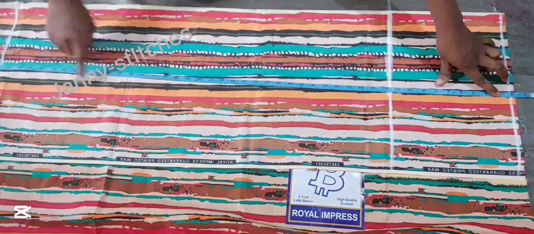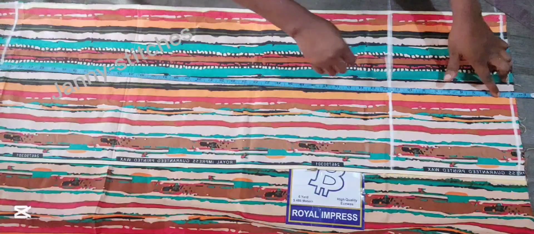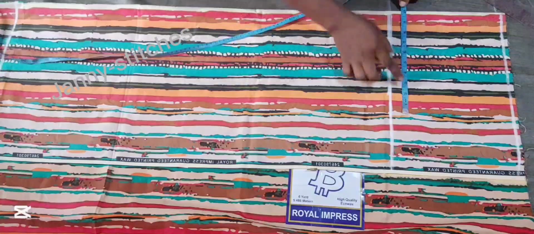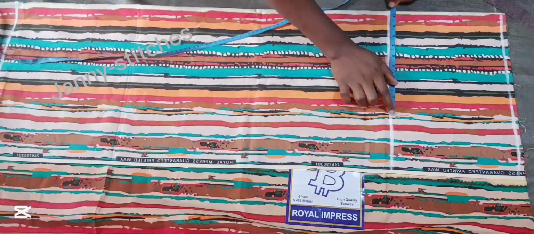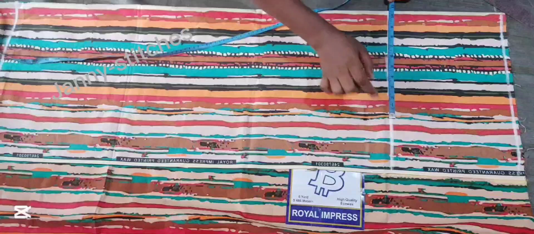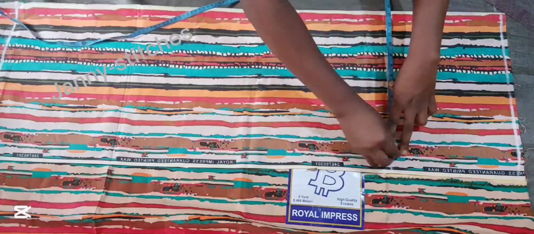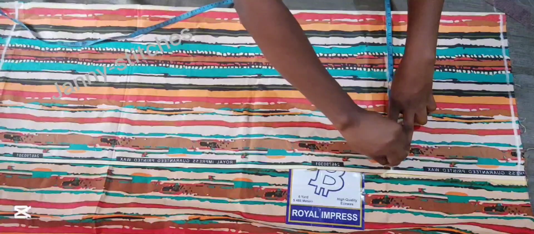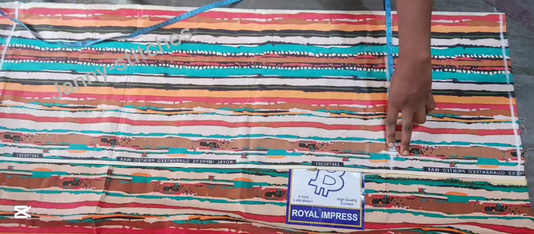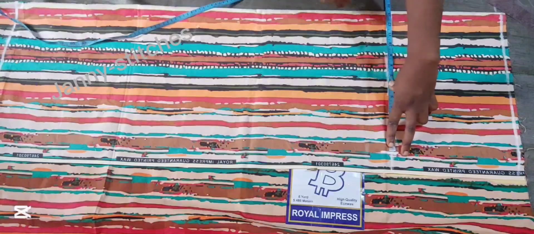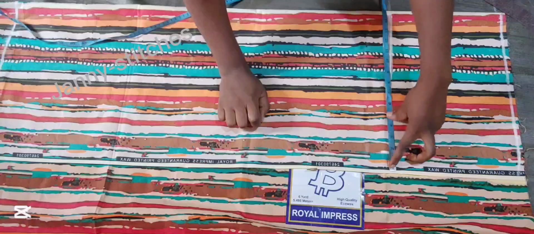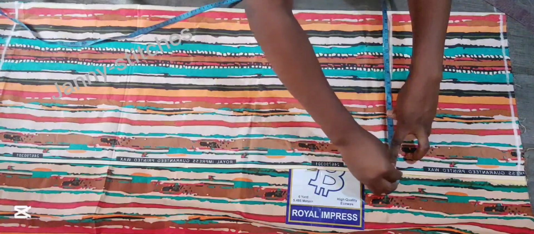From there now, here is the full measurement, full length. At this place, I will add my thigh measurement. I'll add my thigh measurement divided by 2. I have 13.5 inches. Because it will be a free pant, I'll be adding 1.5 inches for ease.